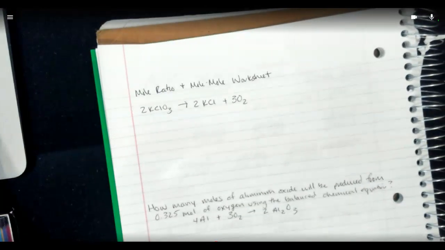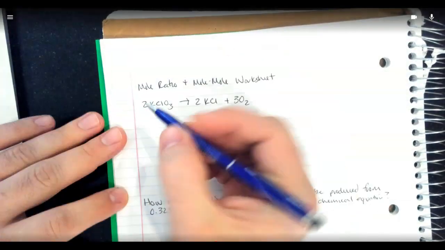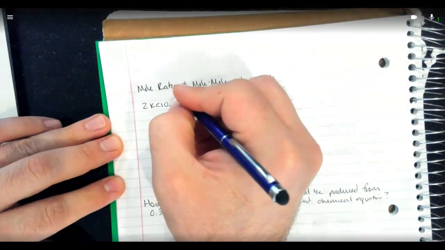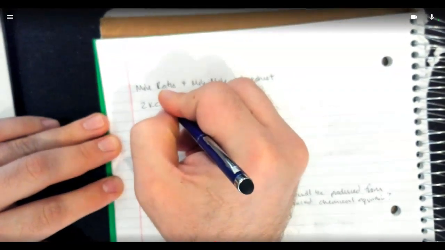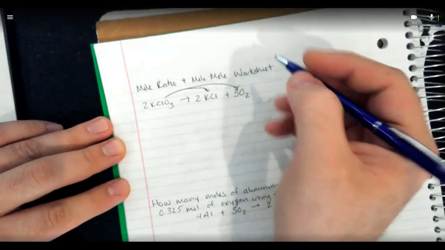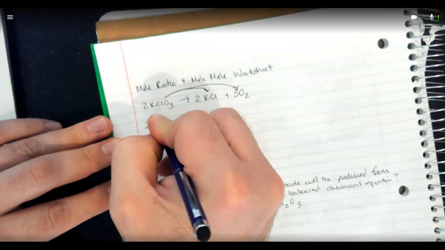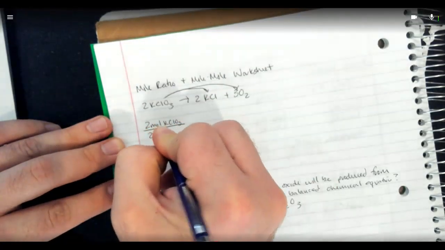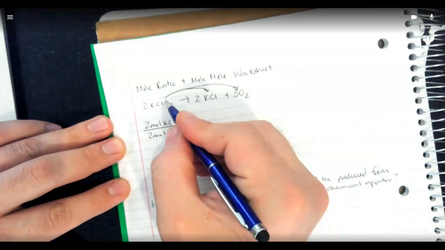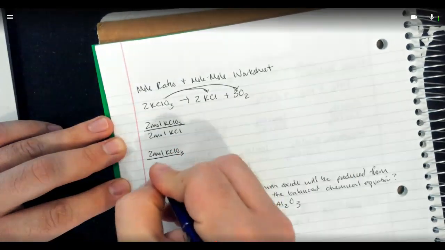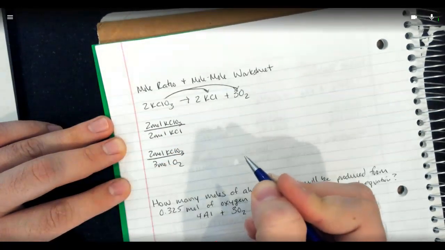So here we go. For mole ratios, remember we're going to use the coefficients. We're doing a comparison here. So we want to compare potassium chlorate to potassium chloride and potassium chlorate to oxygen. So we have 2 moles of KClO3 over 2 moles of KCl. Then we have 2 moles KClO3 and 3 moles of oxygen.